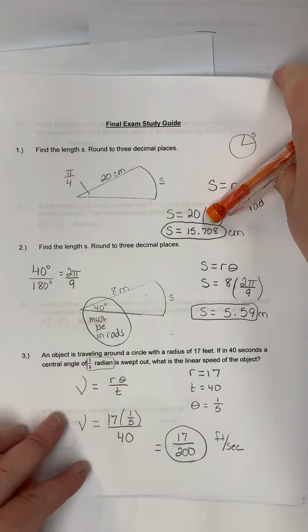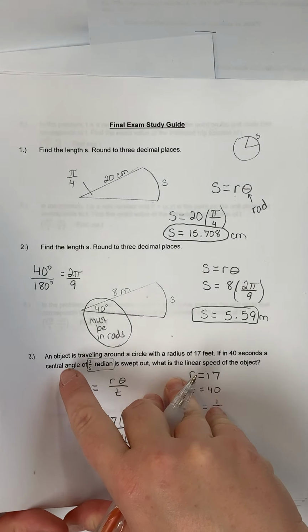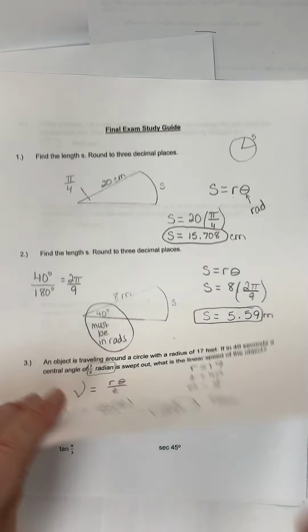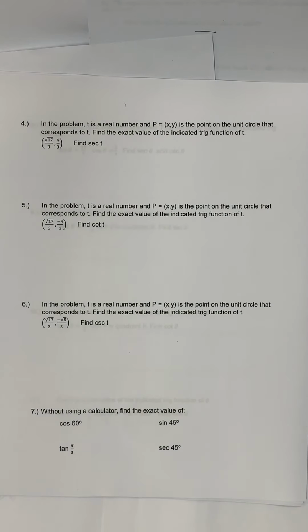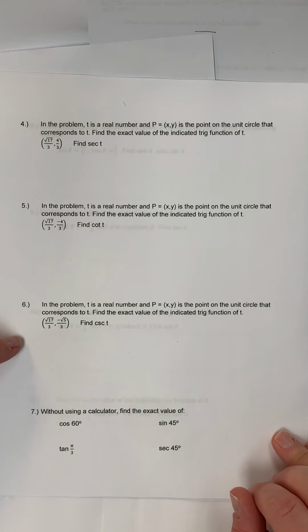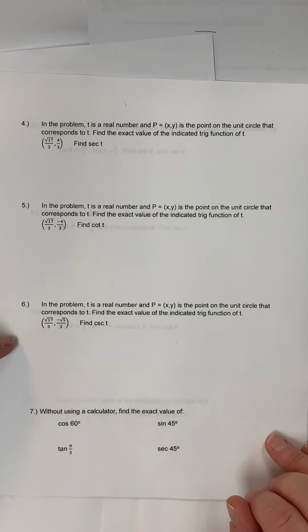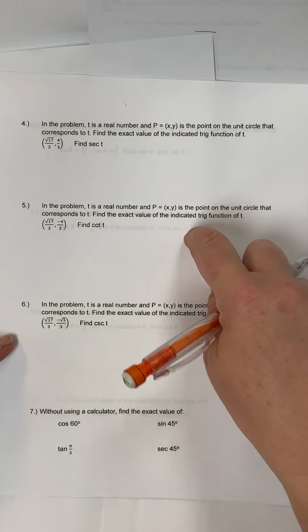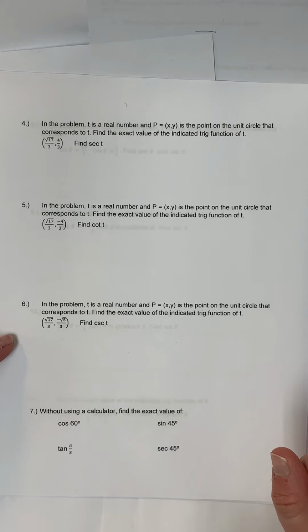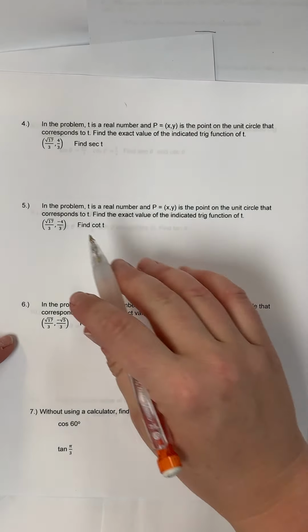All right, that's page 1. If I can get it off. Okay, there we go. All right, so 4, 5, and 6 are all extremely similar. We are going to do them to death to make sure that no matter what kind of problem you get, you are comfortable. So the directions are exactly the same for each one of these. I just copied and pasted. So here's what they say.